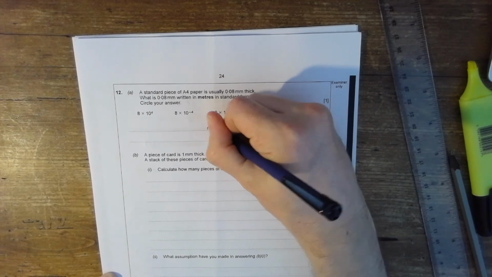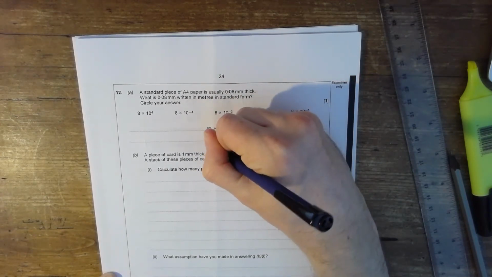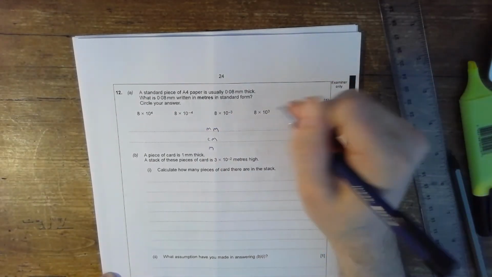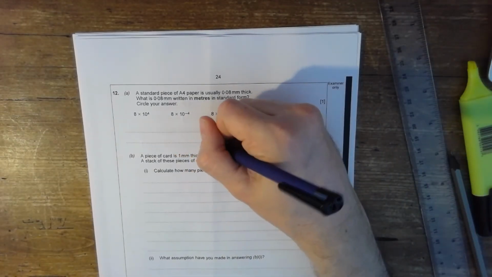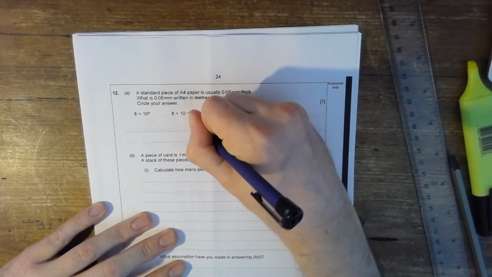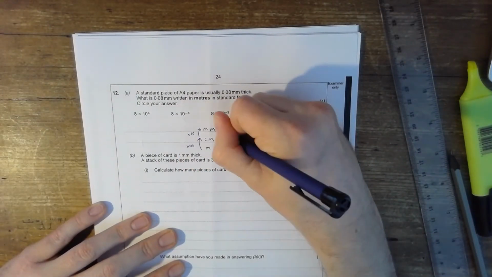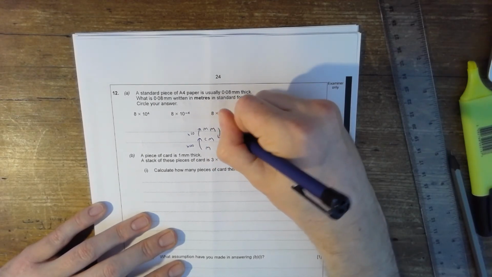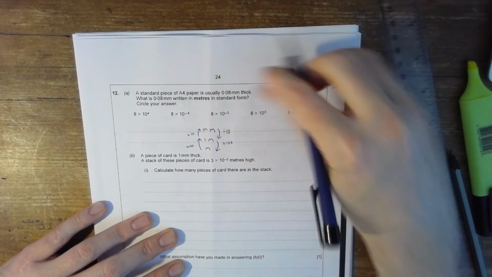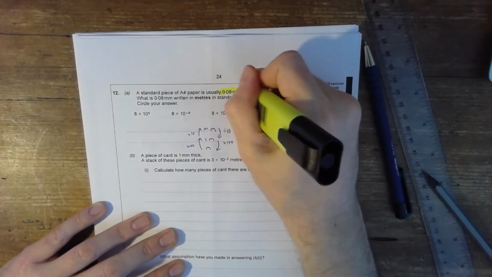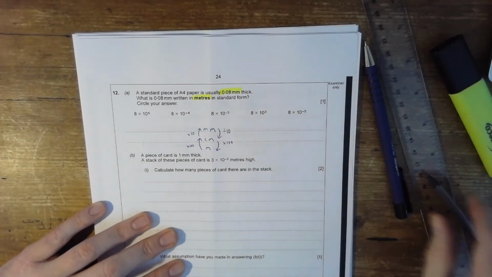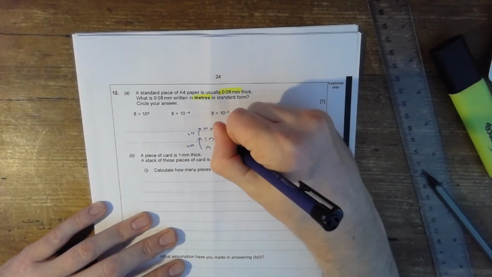So we've got millimeters, centimeters, then meters. To change something from meters into centimeters, I would times it by 100. And then to change between centimeters to millimeters, I would times by 10. Conversely, working the other way, I'd divide by 100 and divide by 10. So if I'm going to go from millimeters of thickness into meters of thickness, I'm going to divide by 10, divide by 100. Sorry, that should say divide there.